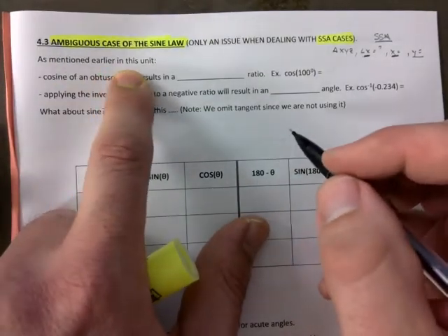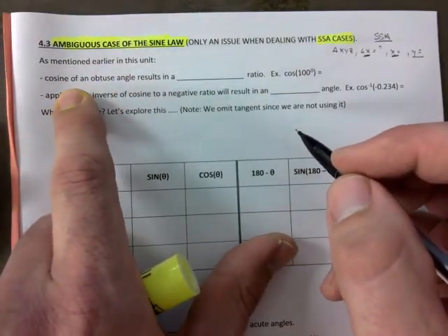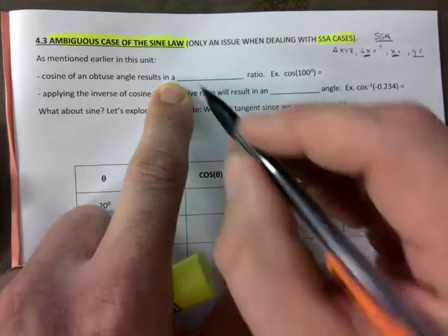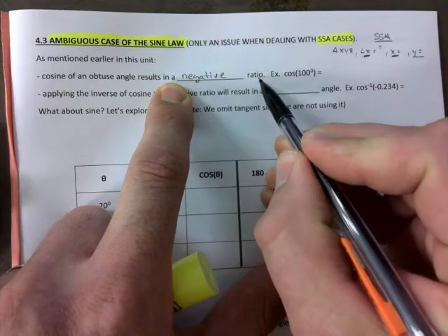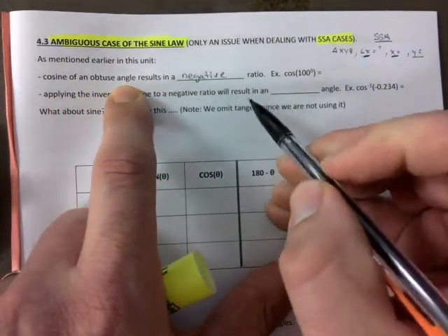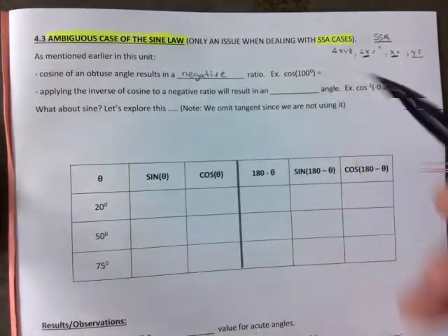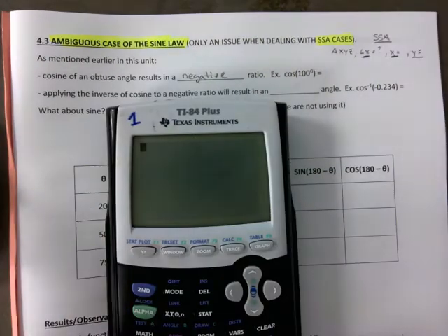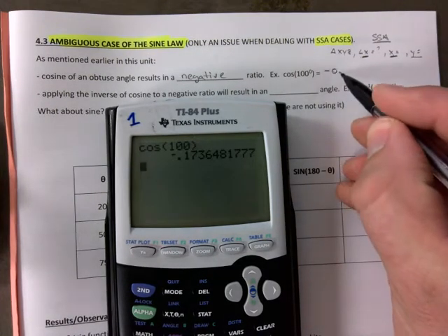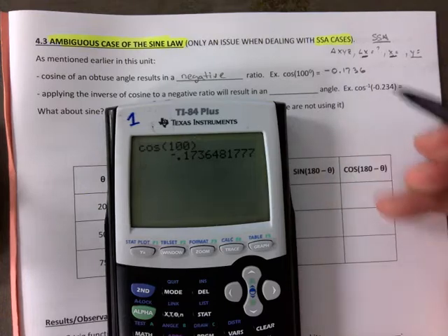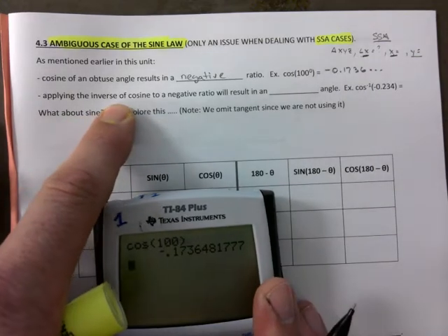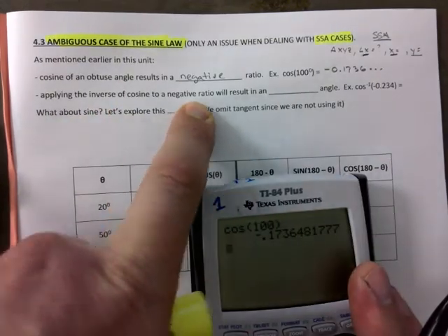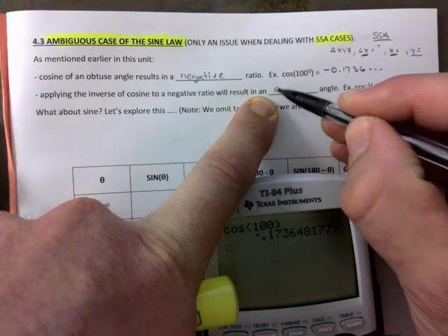So you can just tell by the letters and the way it's presented, and I'll show you that as we go along. As mentioned earlier in this unit, cosine of an obtuse angle results in a, you have to fill this in, negative ratio, right? If you take the cosine of an obtuse angle, you get a negative. So cosine of 100, you just quickly run this through. You don't have to do it. Just make sure you copy everything else. This is negative 0.1736. And that keeps going, but emphasis on the negative.